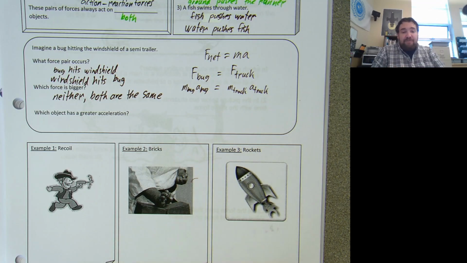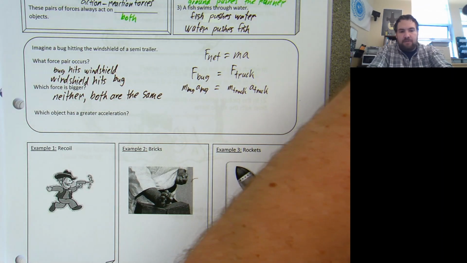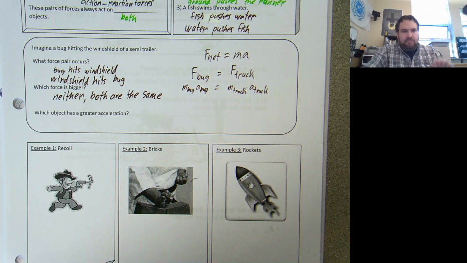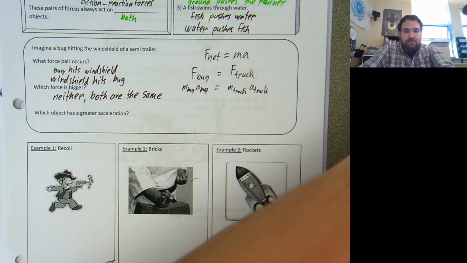Well, the mass of your average bug, I don't know, give me a bug. What kind of bug are we going to kill? A fly? Mass of a horsefly. Just give me a number. 12 milligrams. Okay, so what is that? I want that in kilograms.